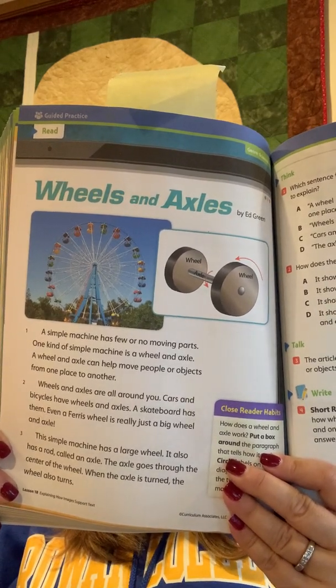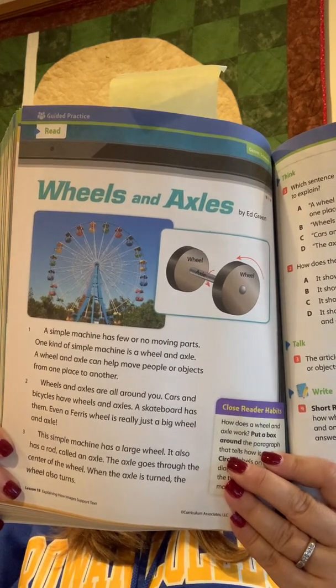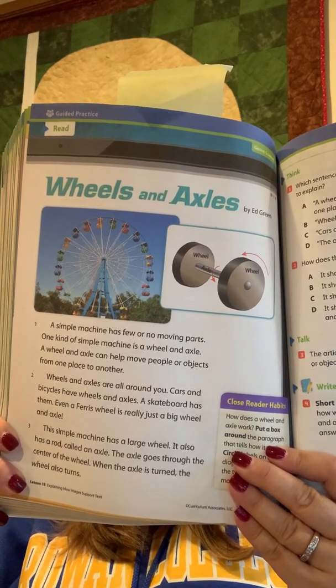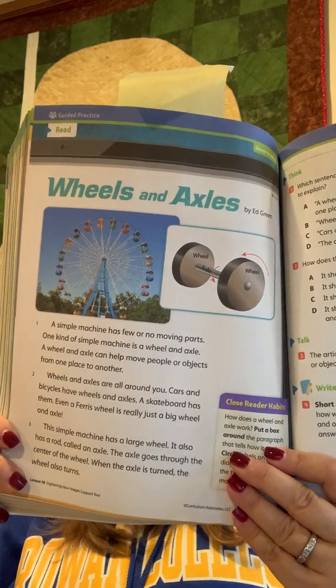This simple machine has a large wheel. It also has a rod called an axle. The axle goes through the center of the wheel. When the axle is turned, the wheel also turns.